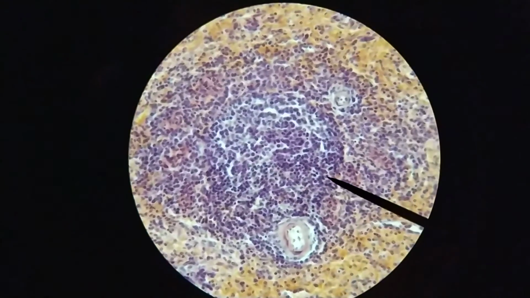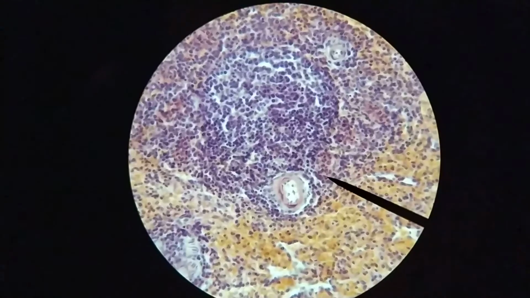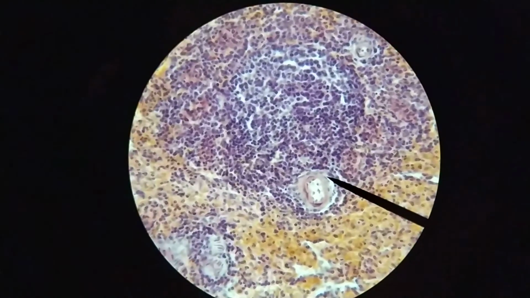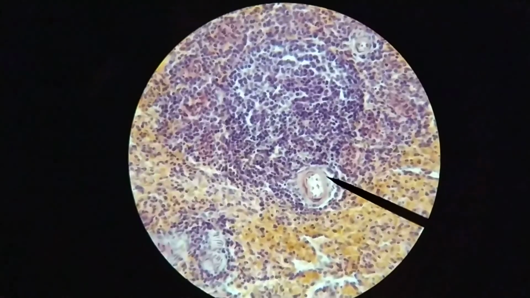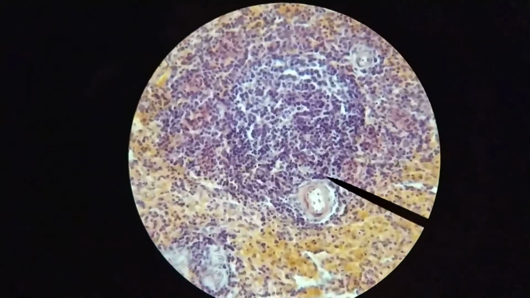So that tells you that this nodule here is a splenic nodule. You're not going to see this sort of arrangement with blood vessels passing through a nodule anywhere else in the body. So hopefully that helps you understand the structure of the spleen.